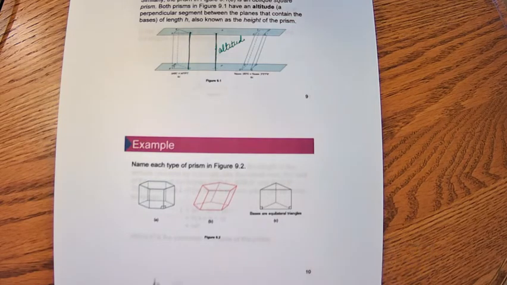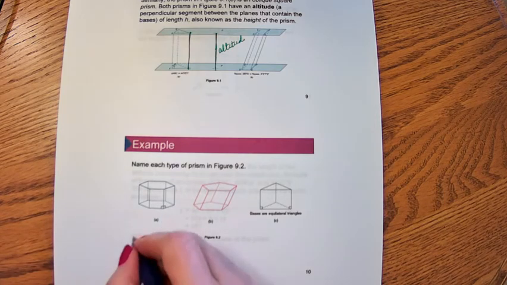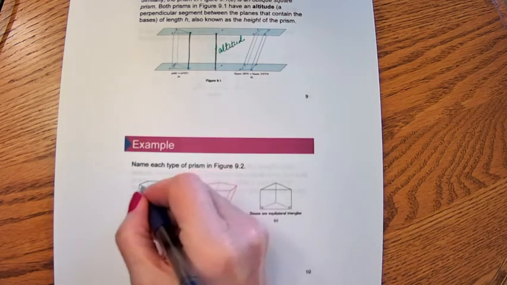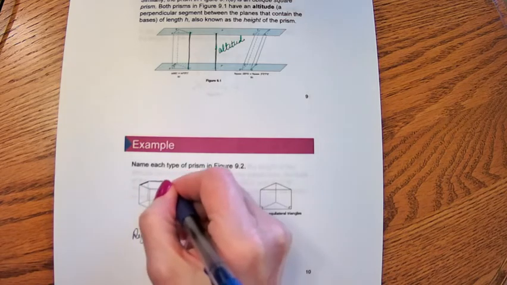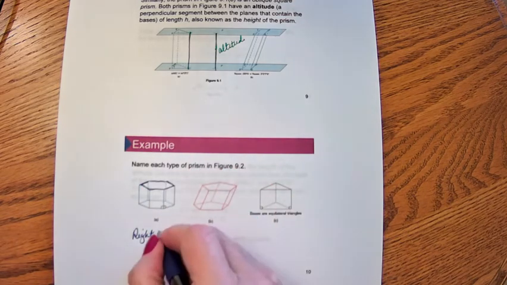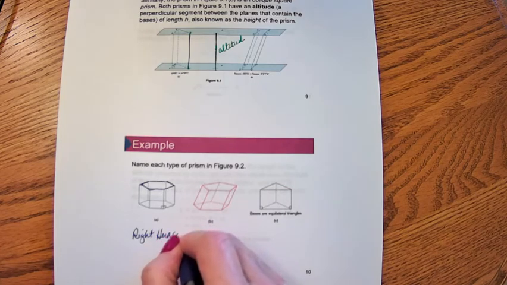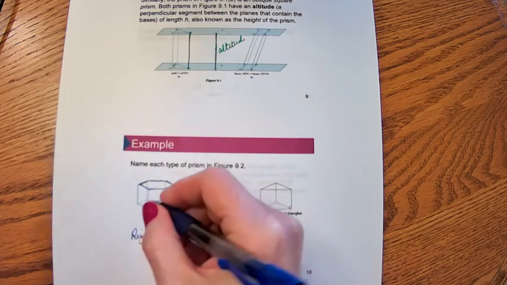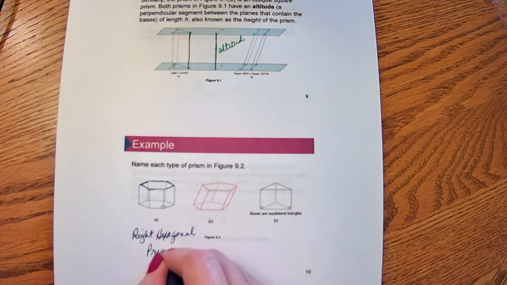So here's our first practice here. Let's name each type of prism here. All right, so these are meeting at right angles, so this is going to be a right. What's the shape of the base? 1, 2, 3, 4, 5, 6 sides. Hexagonal, and it has two bases, so that's a right hexagonal prism.